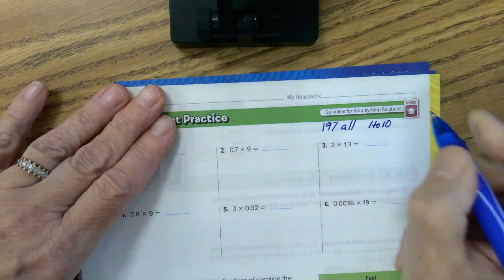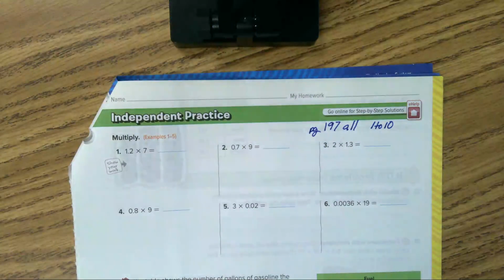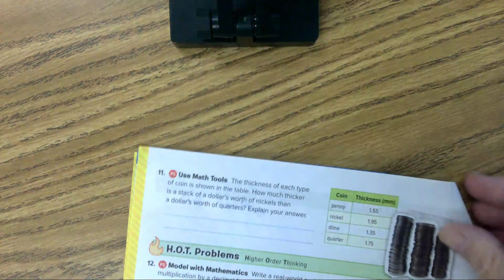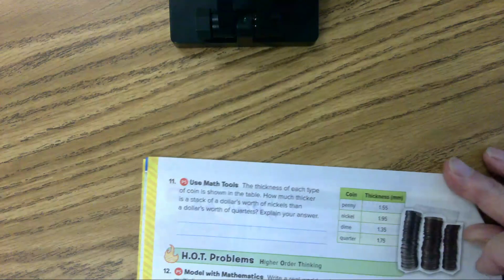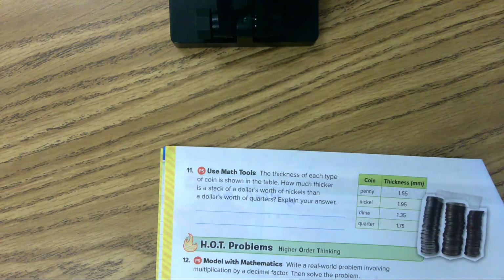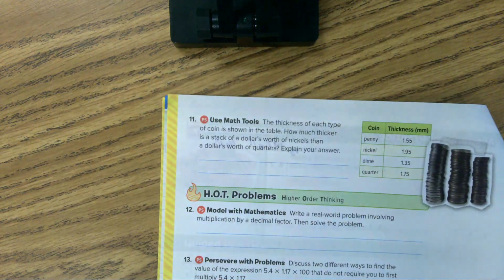You're doing 1 to 10 all. On page 198, I would like for you to do number 14.